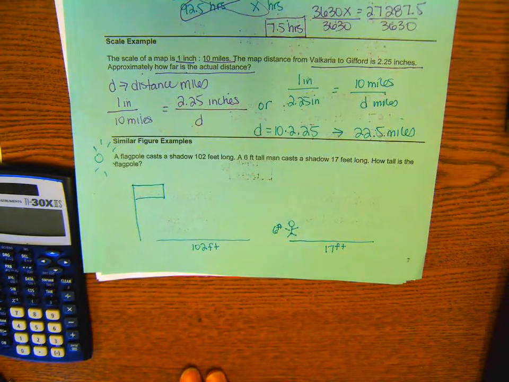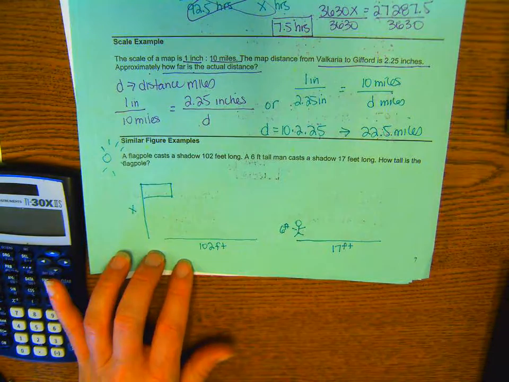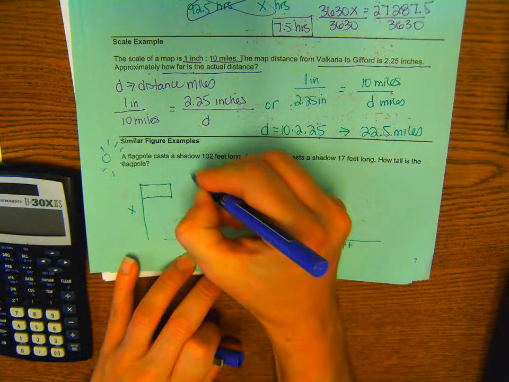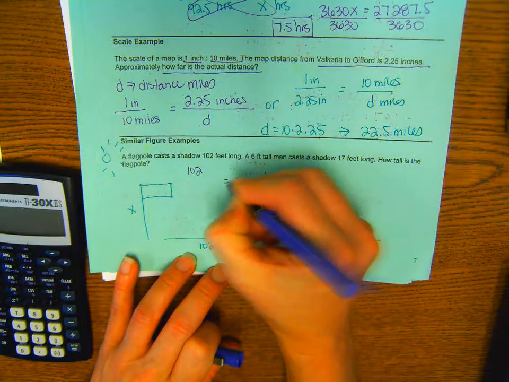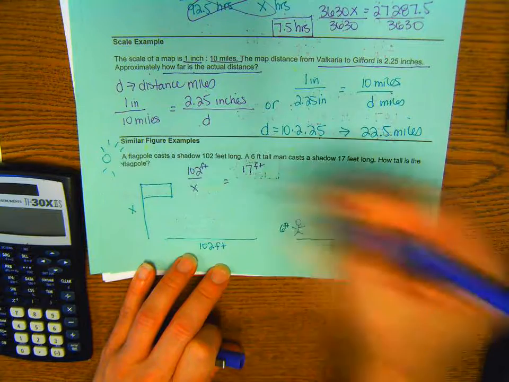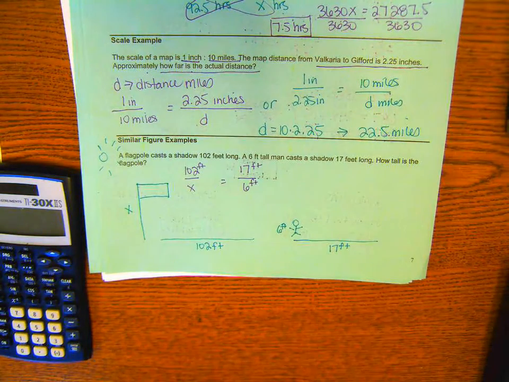Clayton, are you okay if I put an X here for the height of the flagpole? Okay. Tell me what I'm going to do here. Oh yeah, you put 102 and 17 on the top, and you can put 6 feet and then X. Okay, he said I can do 102 on top, because they're shadows, right? Shadows and shadows. And then he said you could do X here and 6 here. You can. That is a correct proportion. Can somebody tell me another correct proportion?